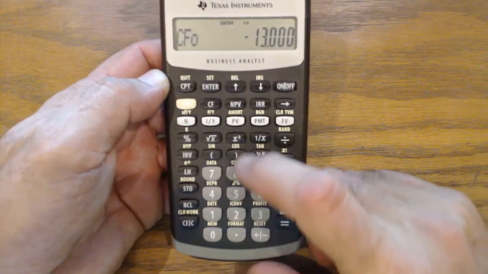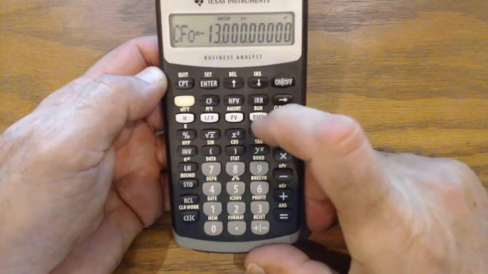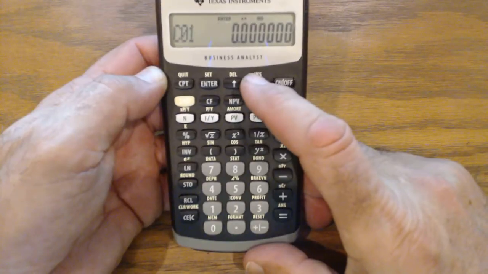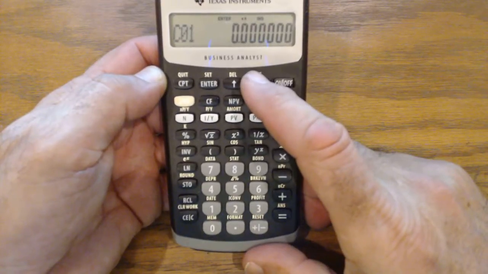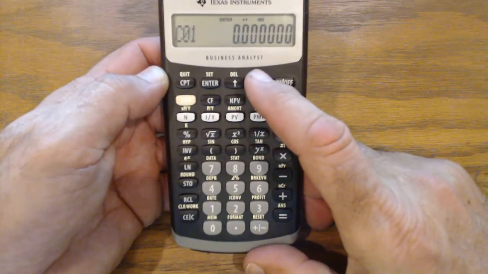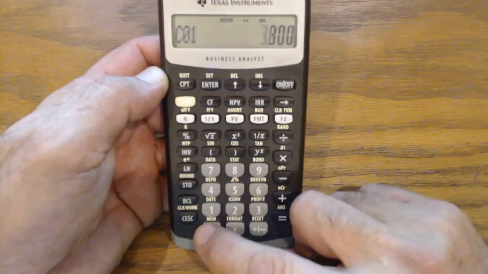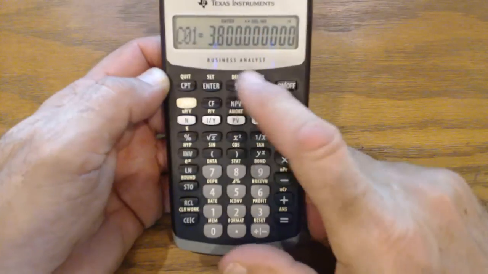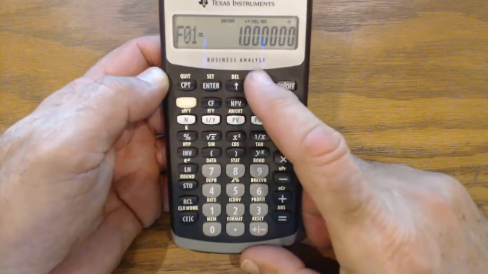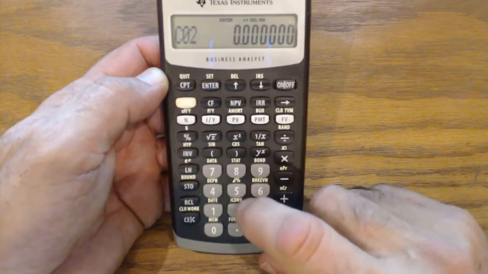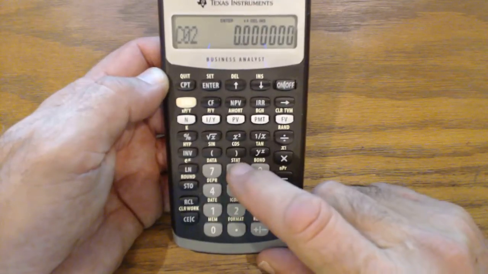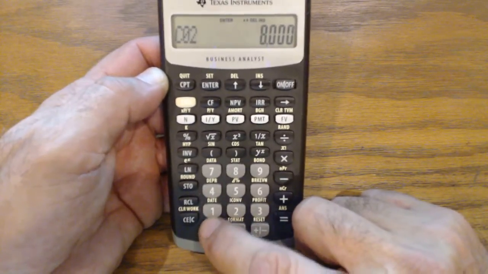13000 negative, enter. Okay, so we'll go to cash flow 1. So this is the first cash flow, which was $3,800. 3800. Remember, hit the enter key and then down, and it's asking you the frequency. There's just one of those. And then the second was $8,000, 8000.